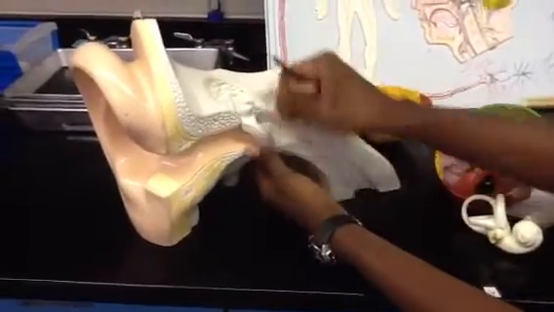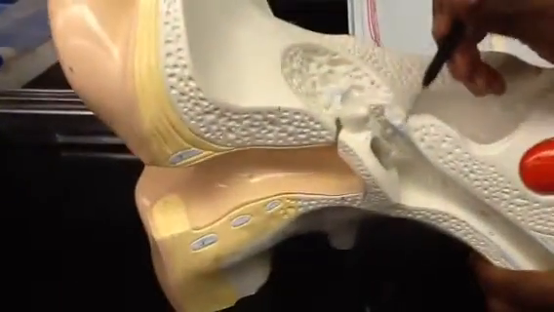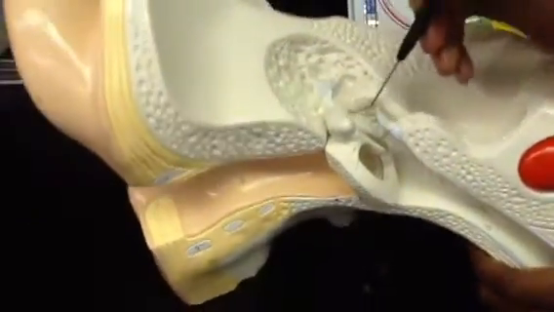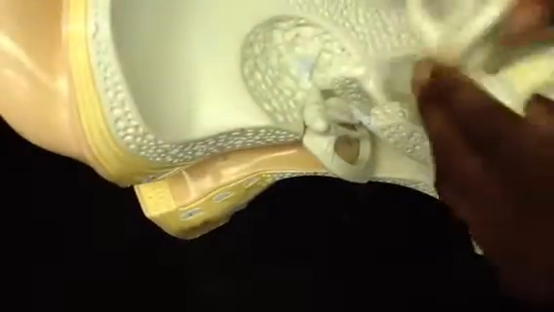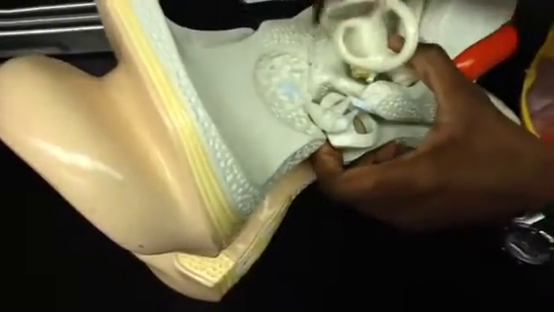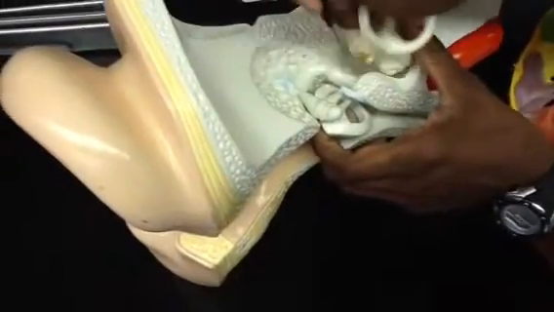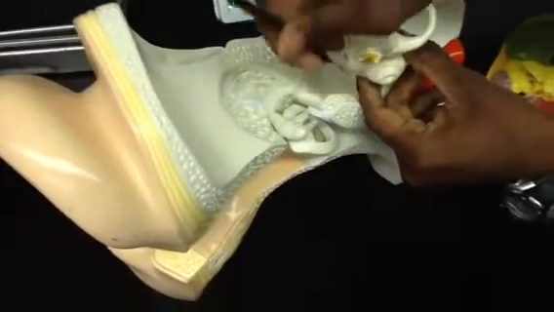And so on the tympanic membrane, I don't know if you can see it here, you have the three bones: the malleus, and then that's connected to the incus. And the stapes on this model is kind of broken, but that little bone connects the bones to this portion of the ear right here.